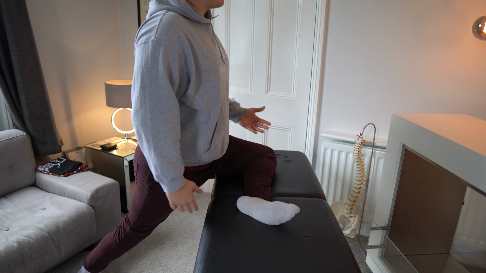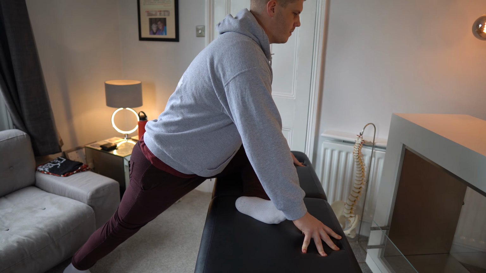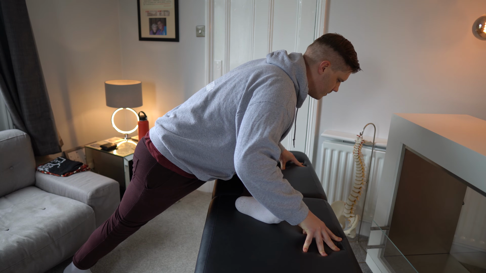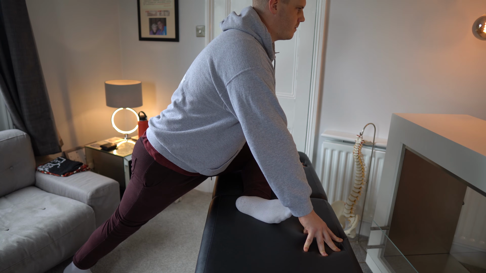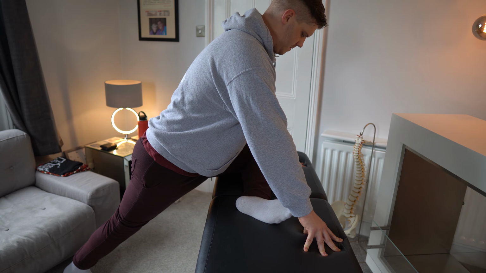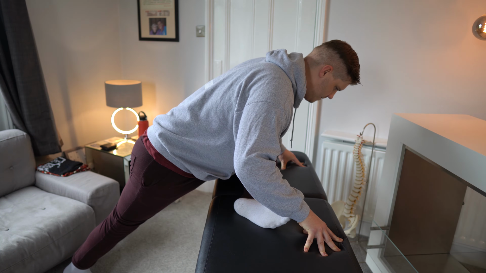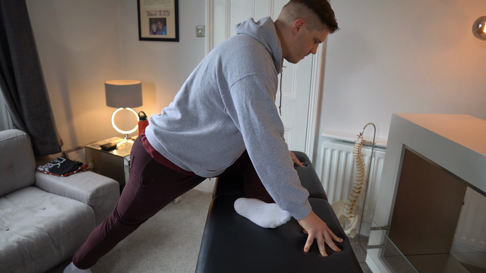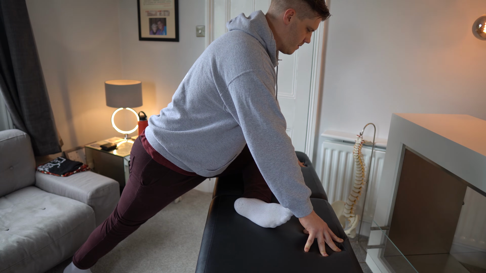From here, what we're going to do is drop that back foot that is on the floor backwards a little, which will allow us to drop the affected leg down so our thigh is parallel to the table. As we do this, I'd like you to keep that back leg nice and straight. We're going to keep our torso straight. We're not going to round through that upper back. And we're going to allow ourselves to just roll slightly forwards from the hips. And as we do this and we get closer to the table, you're going to feel a really nice deep stretch deep in that affected buttock region.